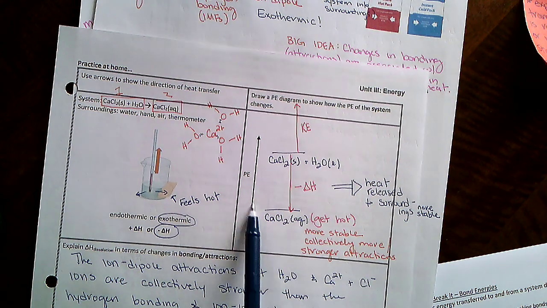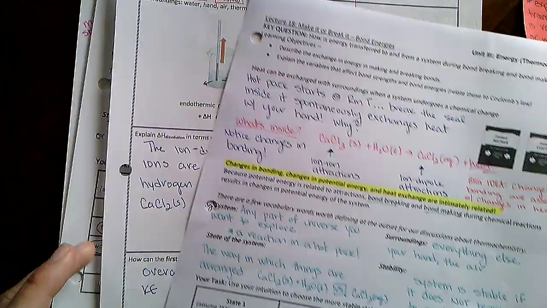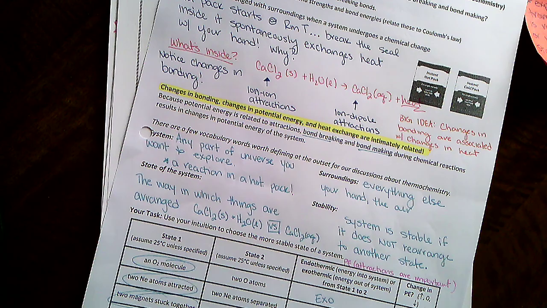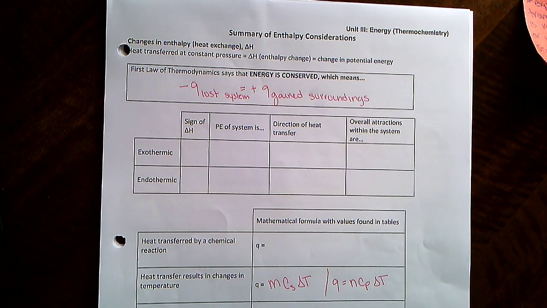And you should be able to represent changes in the system on a potential energy diagram. And I said we'd come back at the end to that summary sheet, which is here. Okay, so we can add some things to it. Maybe you want to try and add them before me so you can check yourself.